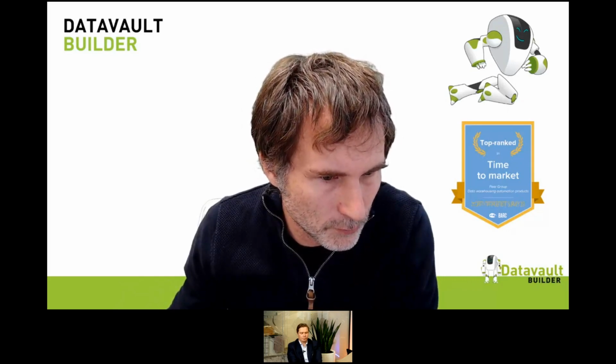But we heard it needs to go along with the right tooling, because we're creating a lot of technical objects in Datavault modeling. So I will highlight a little bit in my presentation how we address this, what Datavault Builder is, and how it could look like for you when you're working with the tool. So let me share my screen. And let's switch to the presentation.